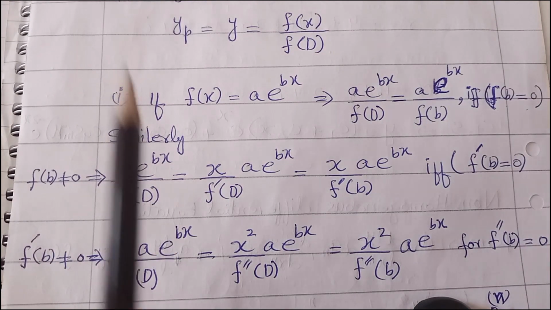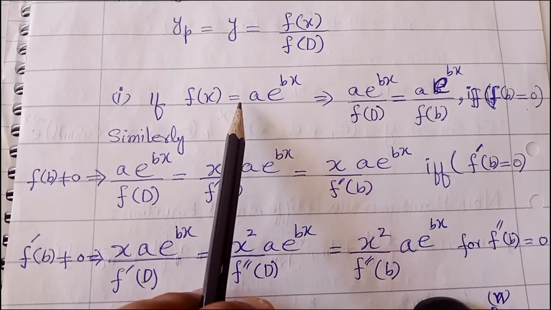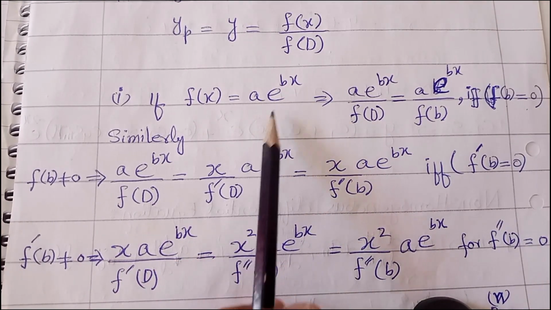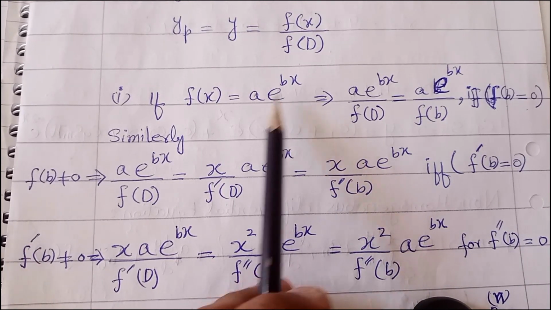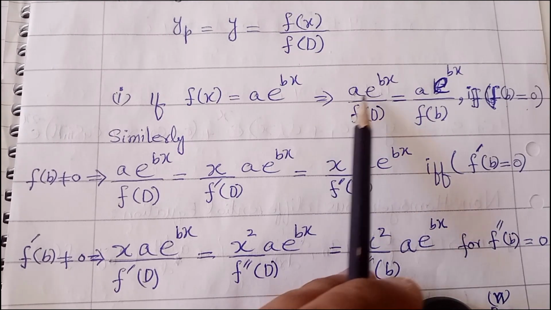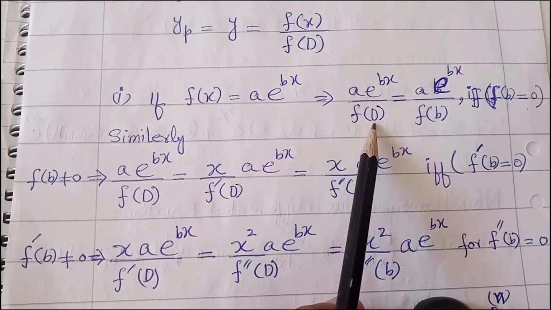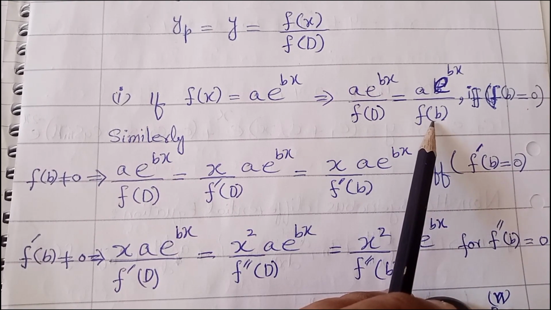The very first case: if the function f of x given on the right hand side is like e^(bx), then for getting the solution, this can be converted into e^(bx) upon f of D. For instance, we will substitute b for D in the function, so that we will get the solution. But we have to keep in mind that f of b must not be equal to 0.